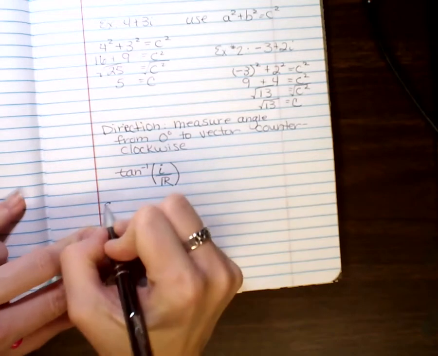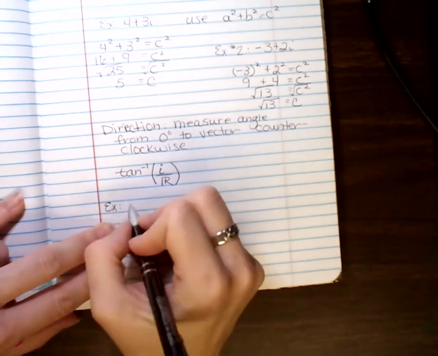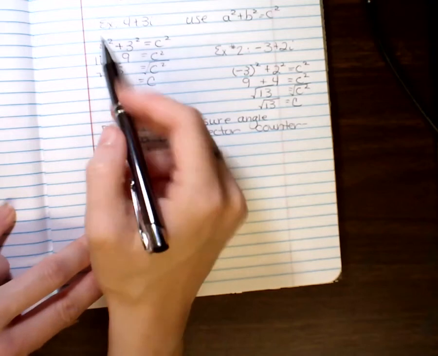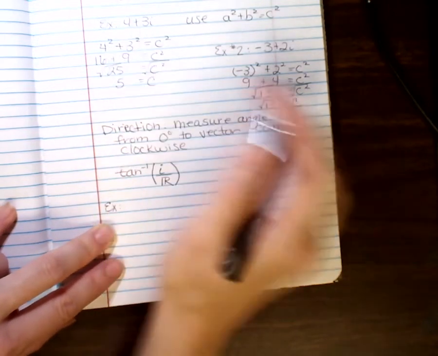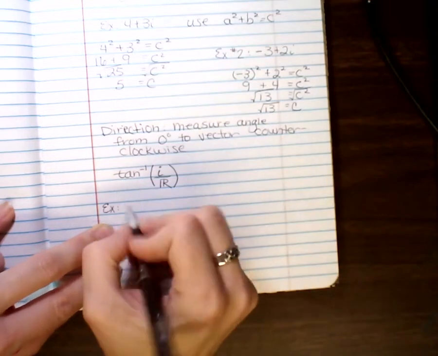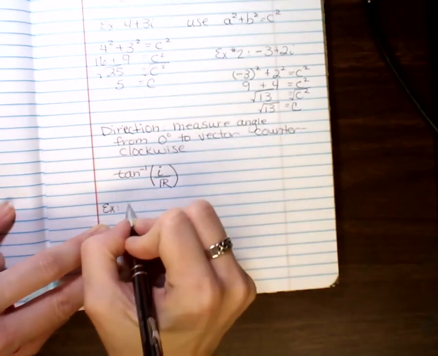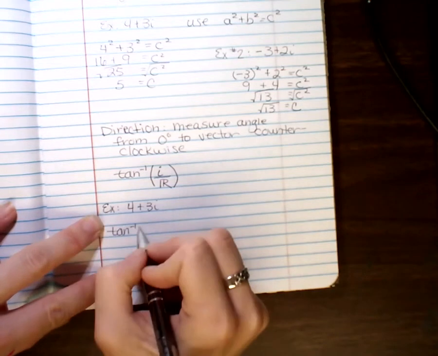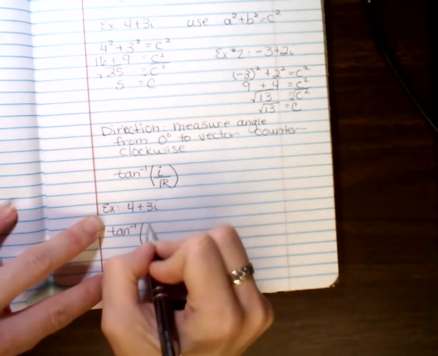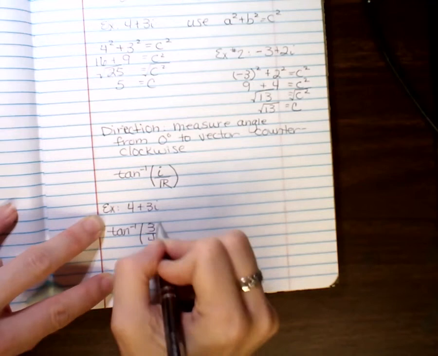So in this example, we are going to look at 4 plus 3i. So we want the inverse tangent of 3 over 4.